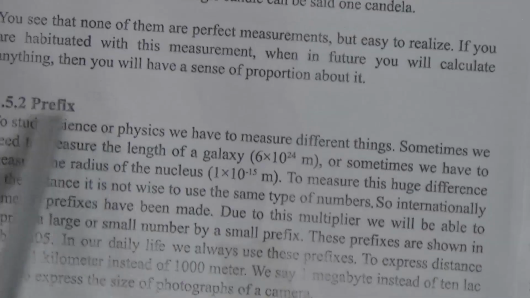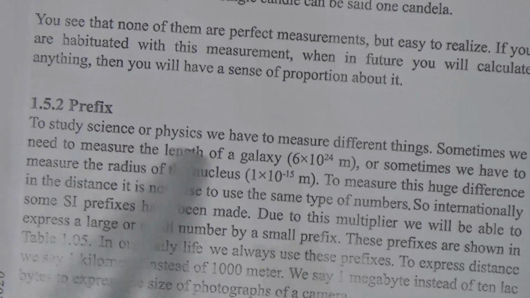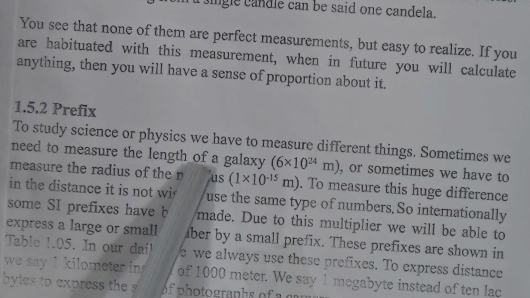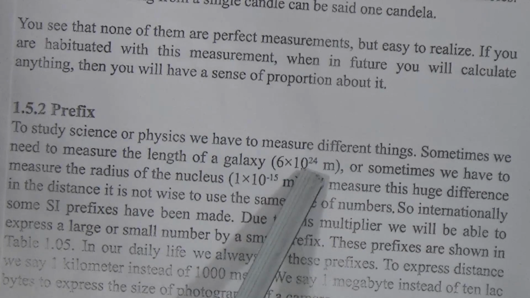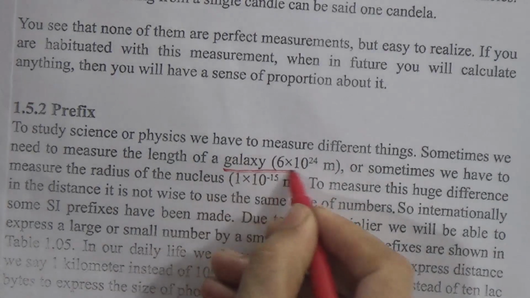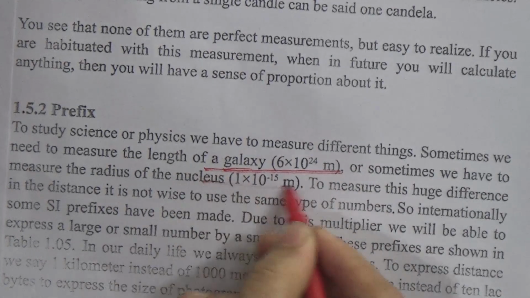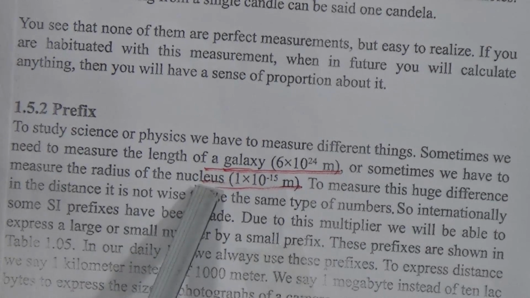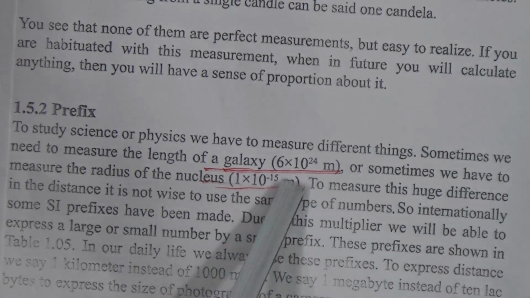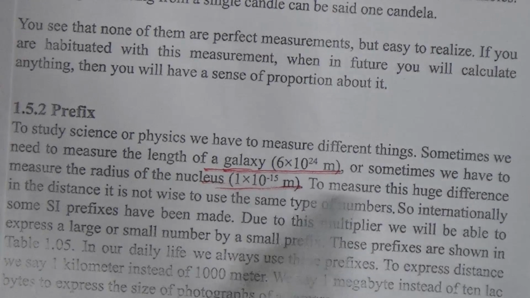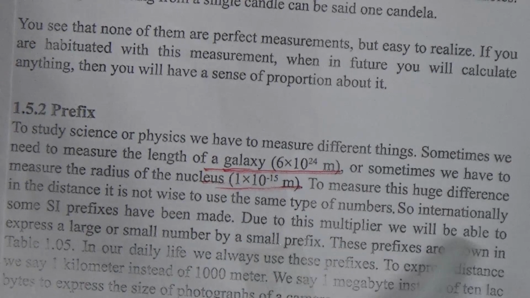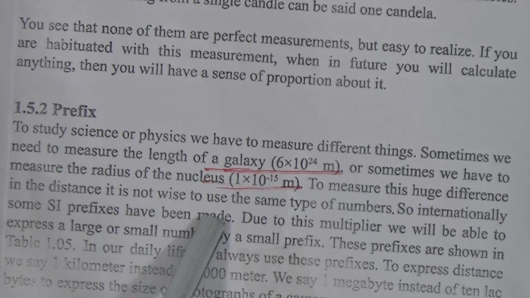Okay, now come to this page. This is important: the prefixes. To study science or physics, we have to measure different things. Sometimes we need to measure the length of a galaxy, that is 6 × 10^24 meter. Dear students, I said it, this is very, very important for MCQ. Or sometimes we have to measure the radius of the nucleus, that is 1 × 10^-15 meter. To measure this huge difference in distance, it is not wise to use the same type of numbers. So internationally some SI prefixes have been made.